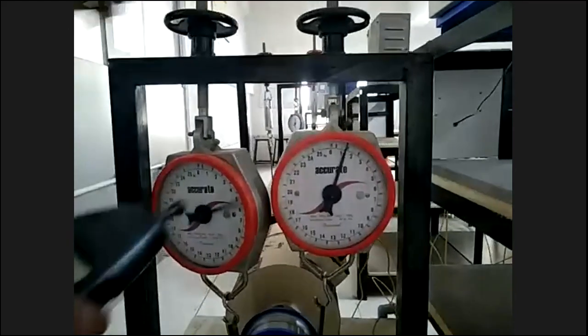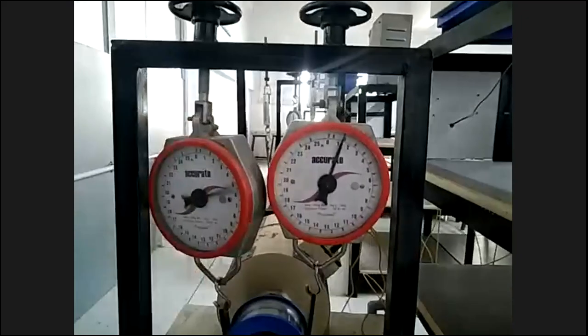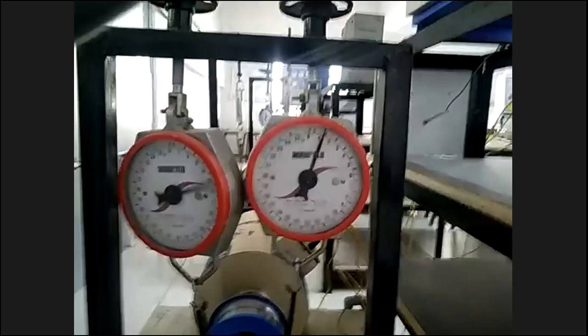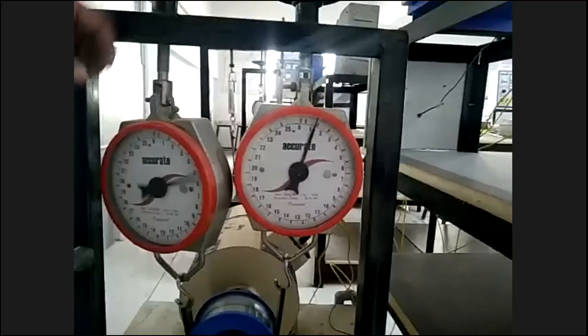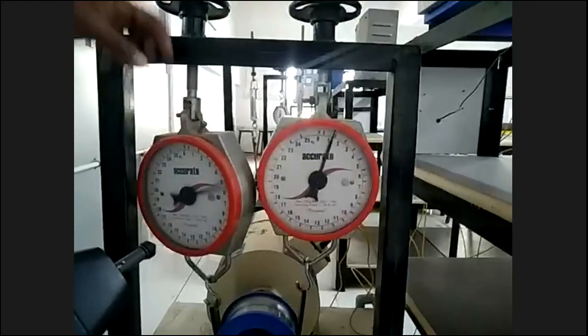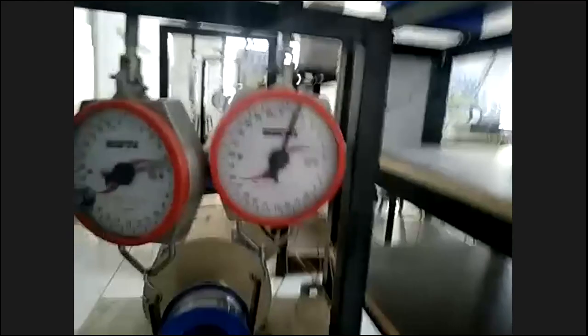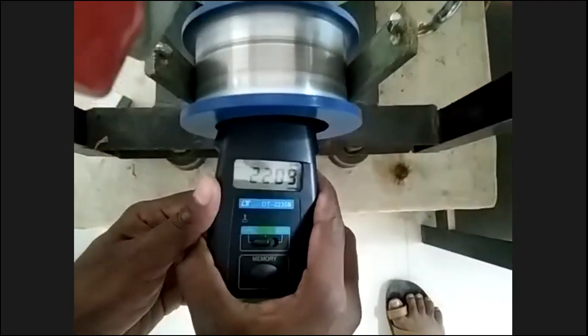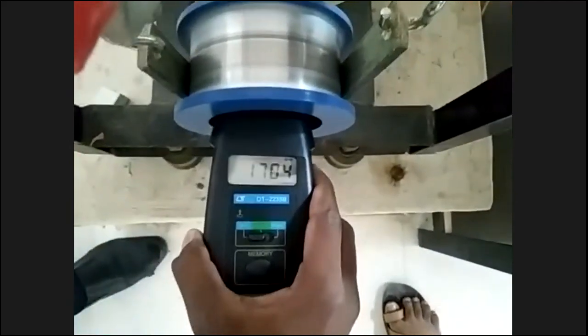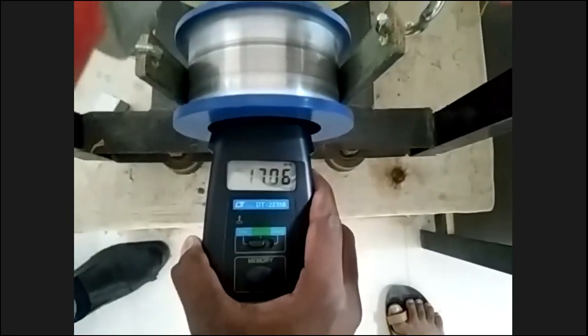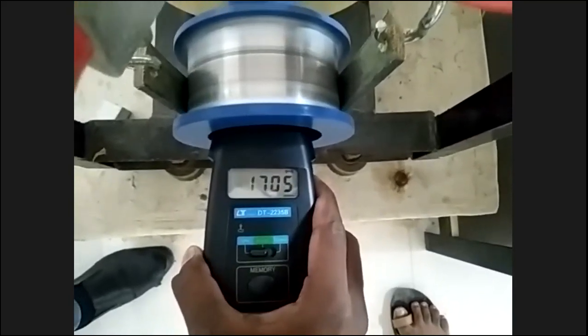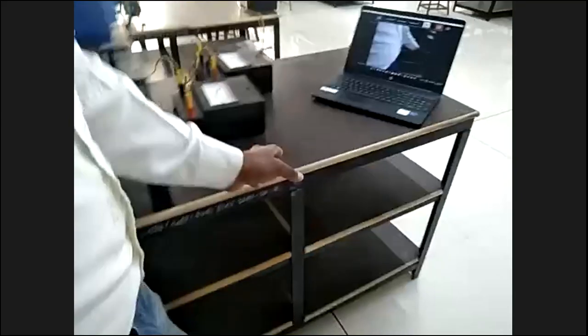S1 is equal to 6, S2 is equal to 1.5. Now we will check the speed. See the speed, 1706. At that time, see the value of current.